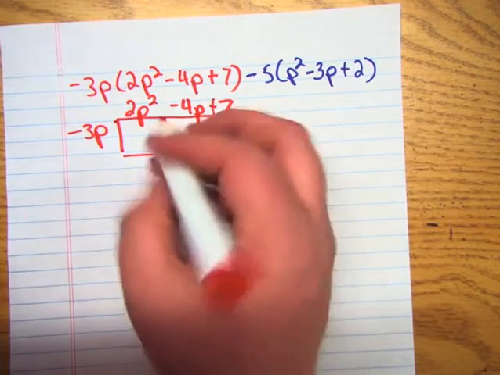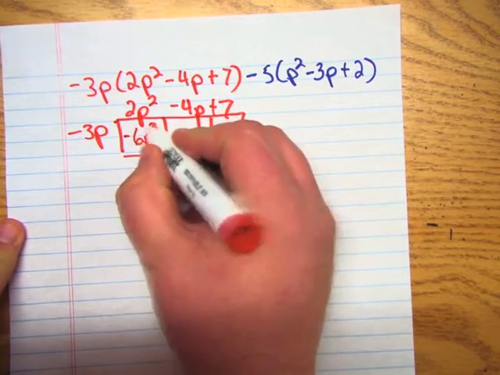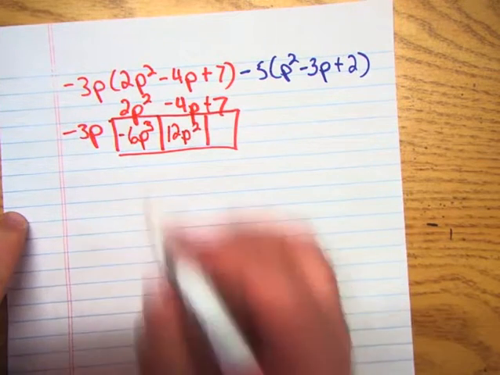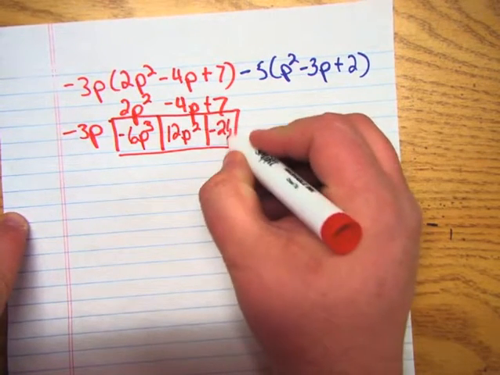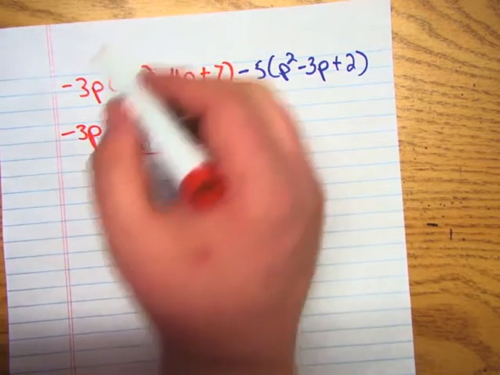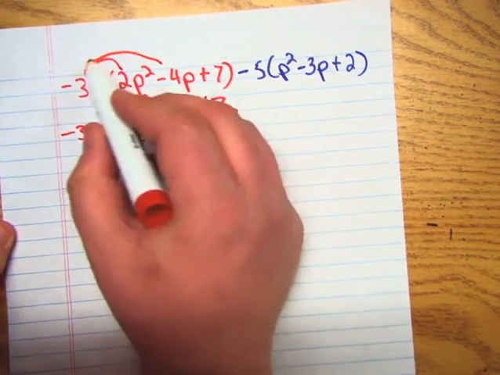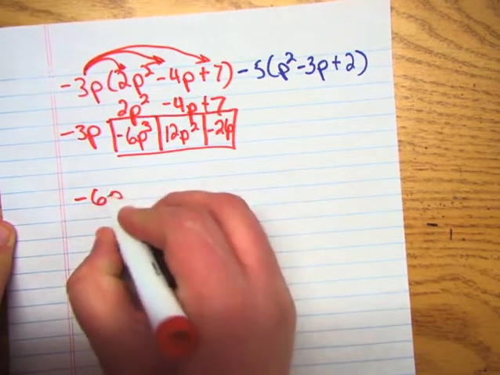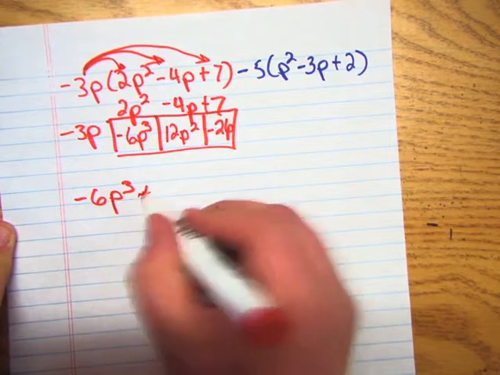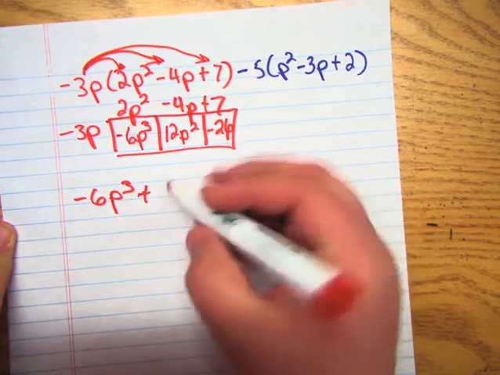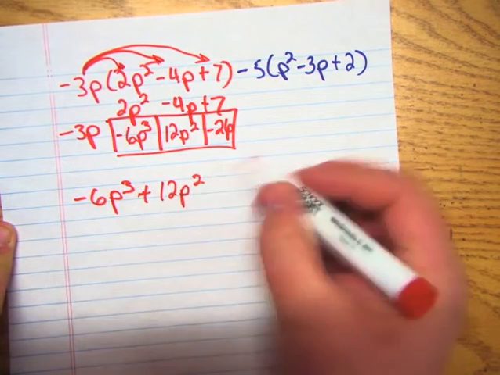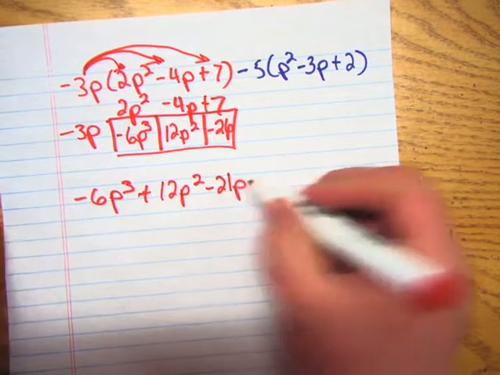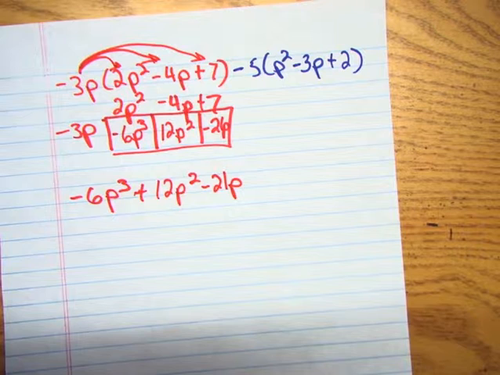So now this is going to become negative 6p to the third. This is going to become 12p squared. And this is going to be negative 21p. All right? So by pushing this negative 3p through every term in the parentheses, I'm going to end up with negative 6p cubed plus 12p squared, right? And then minus 21p. Okay? And double check the math as I go through that.